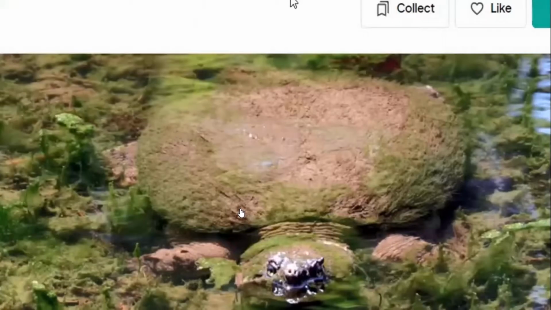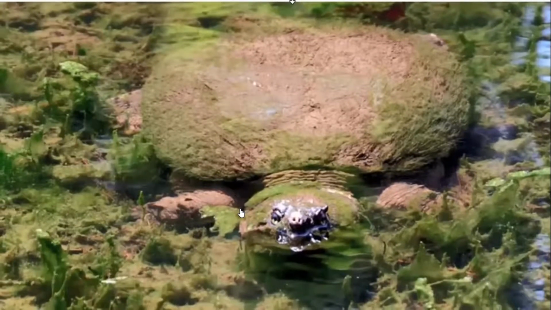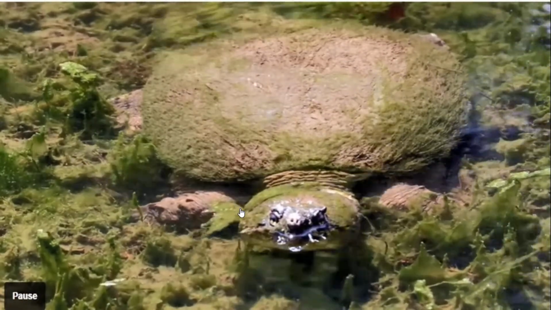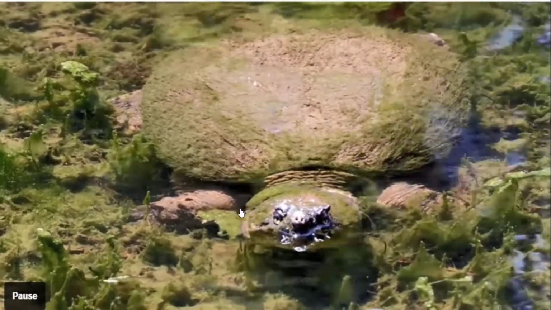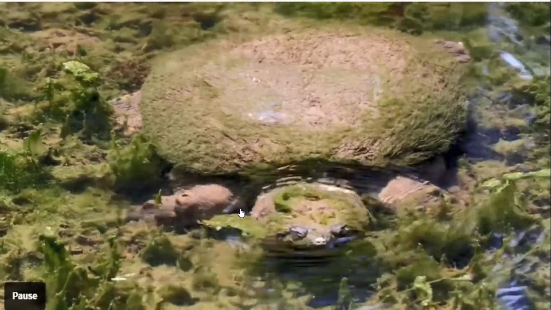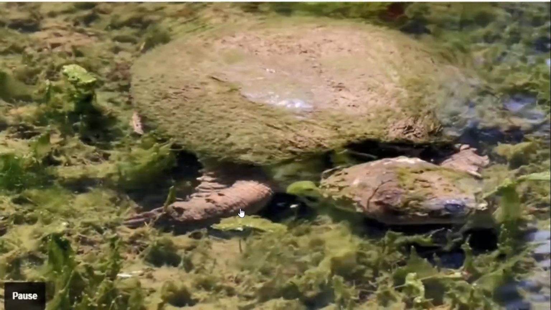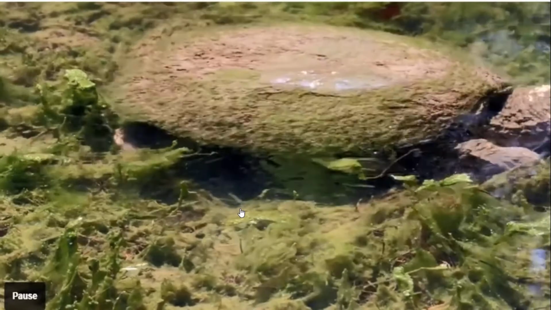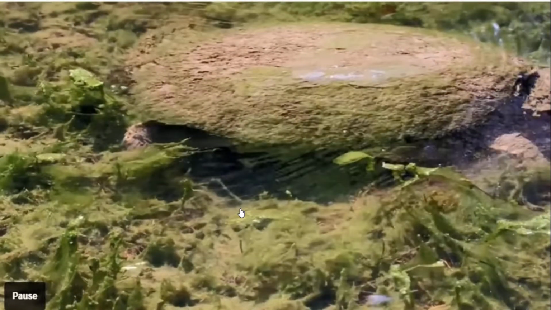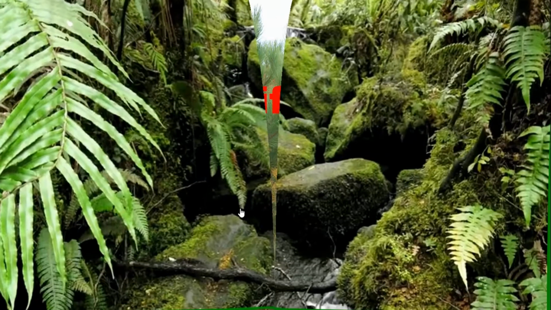Another plant is known as algae. That one is known as algae. There's an animal in the water. Which animal is that? Turtle. Then above the water, there's a green substance known as algae. It is green but does not flower, okay?